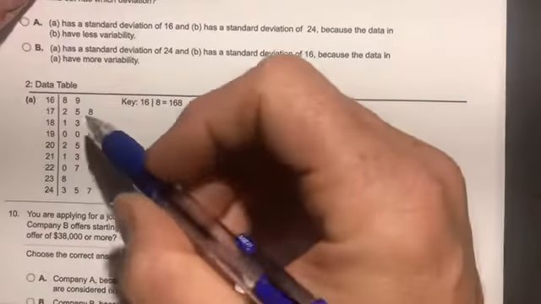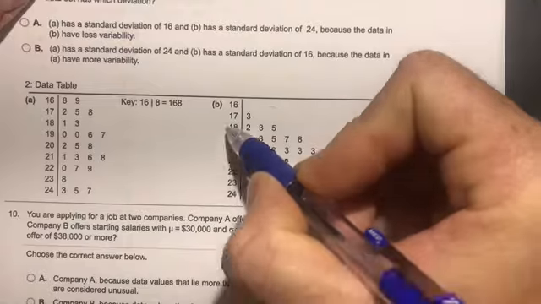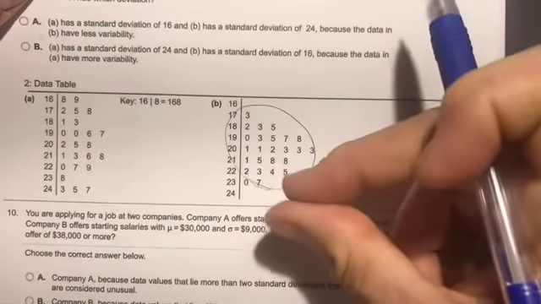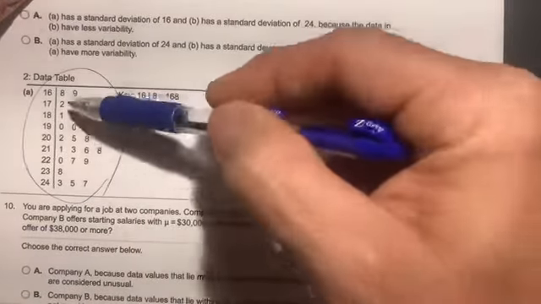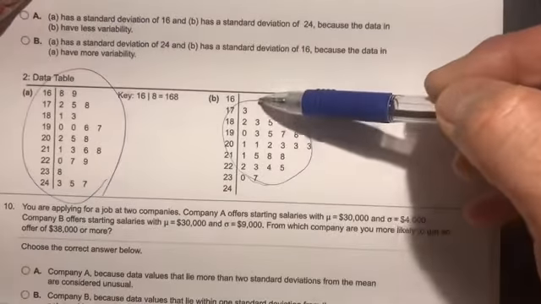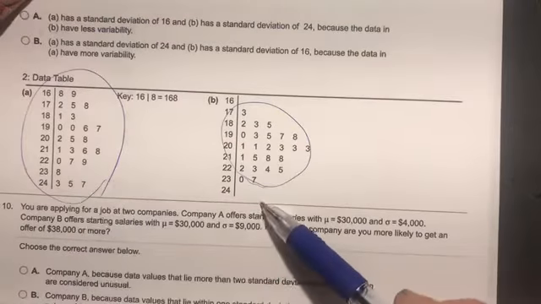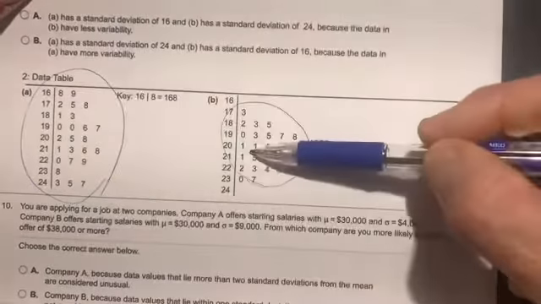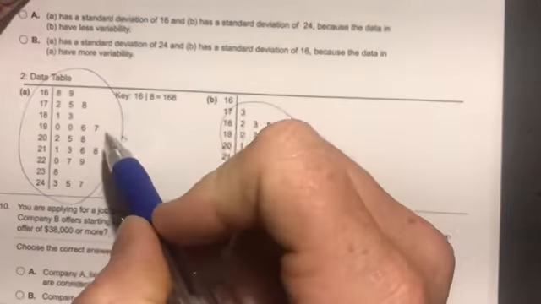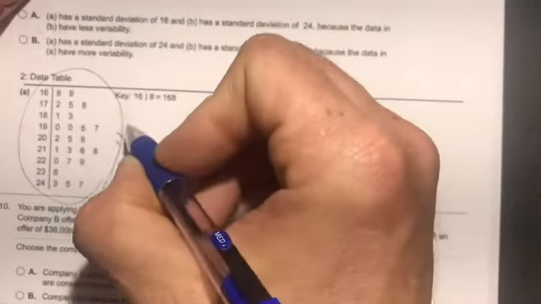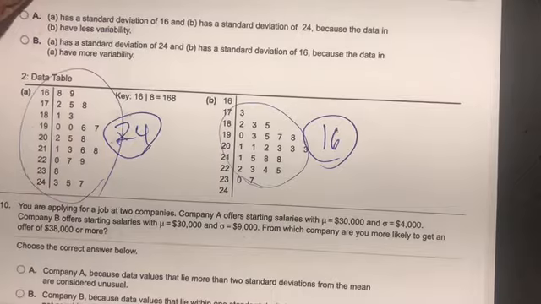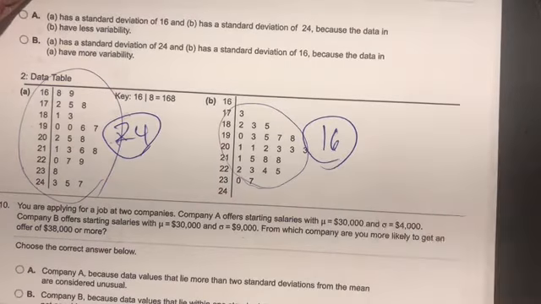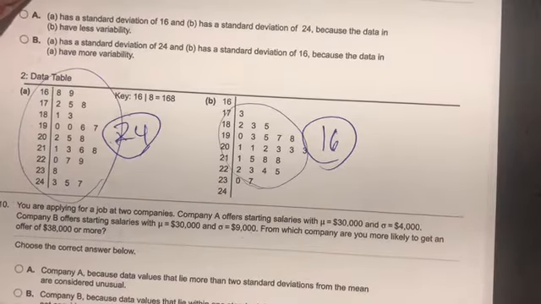Okay, now here's how you can tell. If you look at your numbers here, see these numbers in this data set, they're all real tight. Whereas these numbers over here are spread out more. You can see how they're spread out. This has a couple 16 numbers. This don't have any 16 numbers. This has 3 24 numbers. This don't have any. So they're spread out a lot more than this. So this is going to have a higher standard deviation. So this one here apparently has the 24, whereas this one has the 16. Because the standard deviation tells you how much the numbers are spread out.